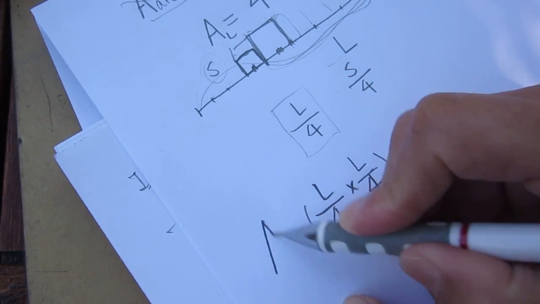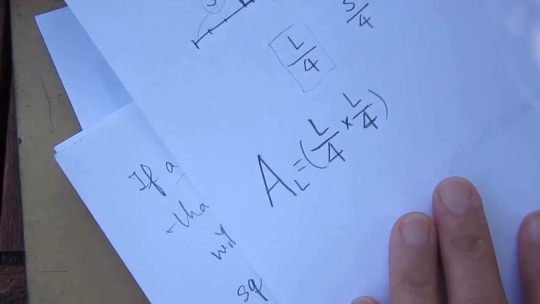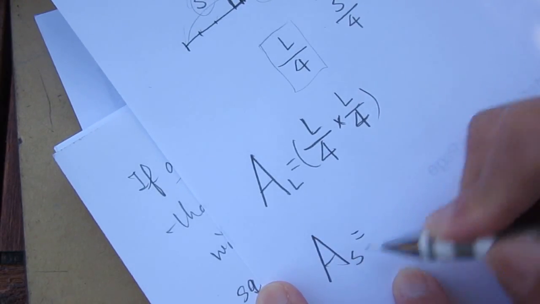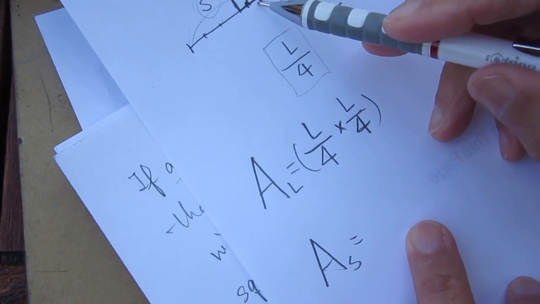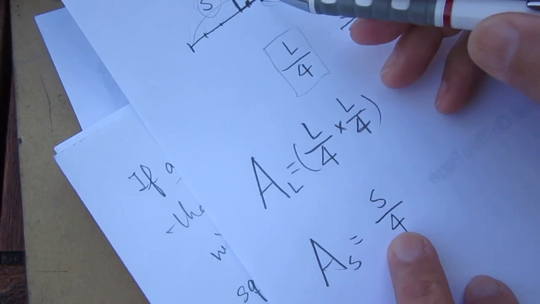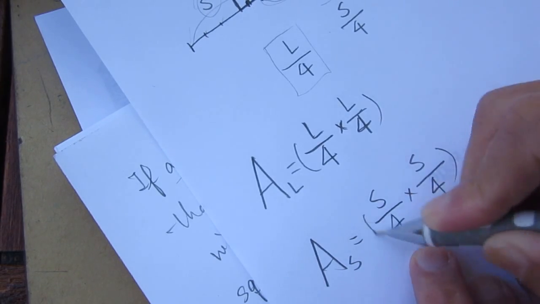Now the area of the small one is 1/4 of the shorter length times 1/4 of the shorter length.